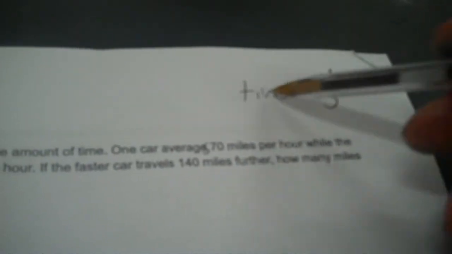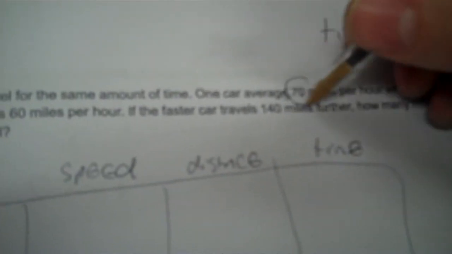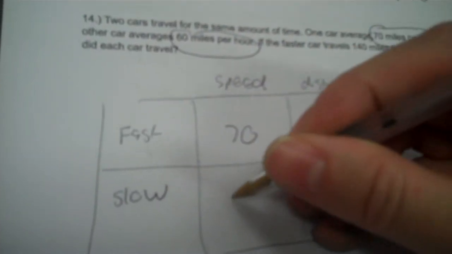Okay, now when I see these time, distance, speed, I'm going to make that box we made yesterday, where I split it in 2, and then I make 4 columns out of it. And I'm going to put fast and slow. Okay, so and then I put speed, you can put S if you want, distance, put D, and time. Now, this is the only one of the 3 formulas I need, okay? Because the speeds I have, that's the miles per hour. You got 70 miles per hour, and you got 60 miles per hour. See, 70's fast, 60's slow.